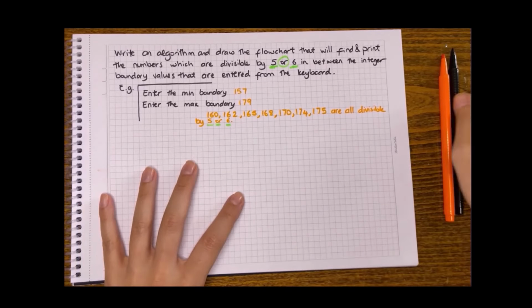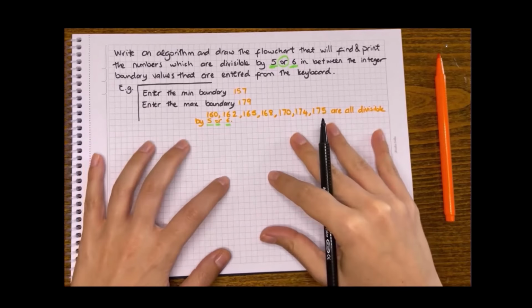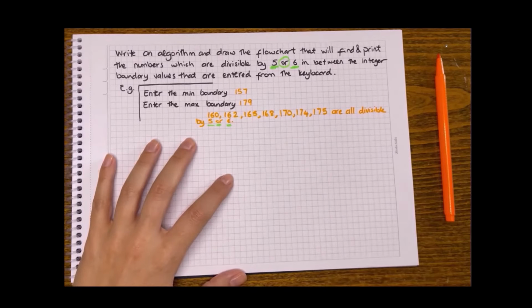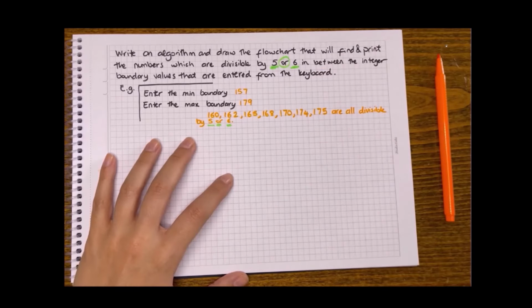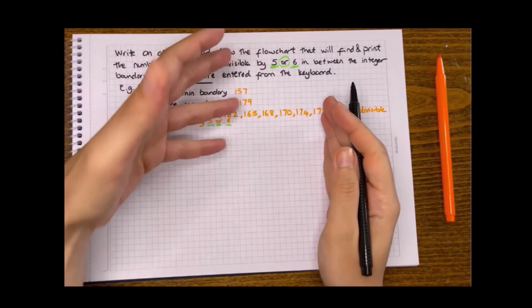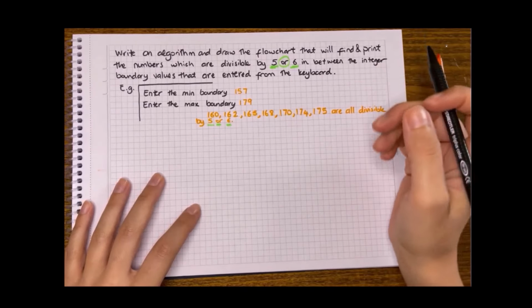Let's start our algorithm. How many outputs we have and how many inputs we have, we are going to decide. It says that we have to enter the minimum boundary and maximum boundary, and in between these two numbers we are going to find and check the numbers which are divisible by 5 or 6.